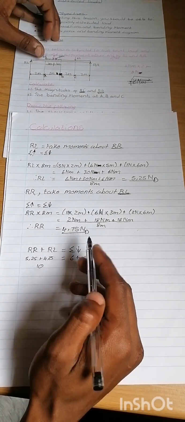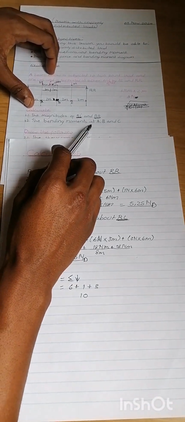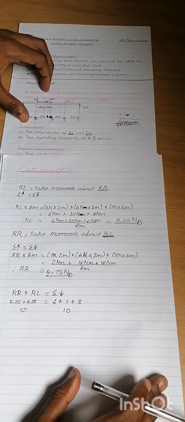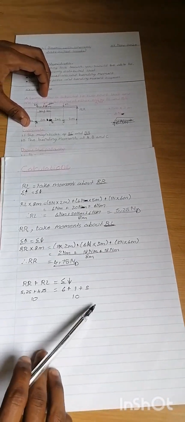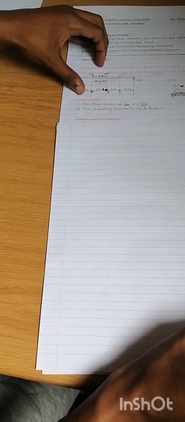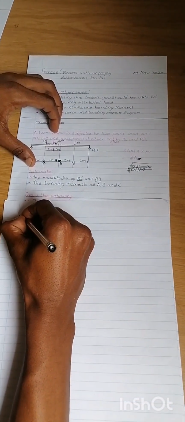So we can now move on and calculate the bending moment at A, B, and C as instructed by the question. So this is our question 1.2.